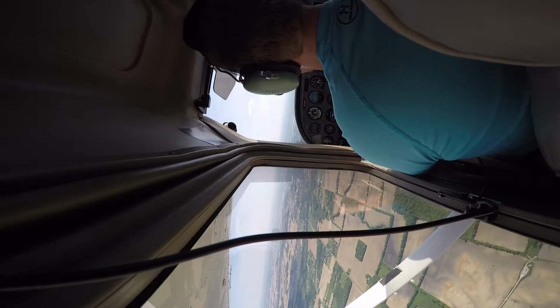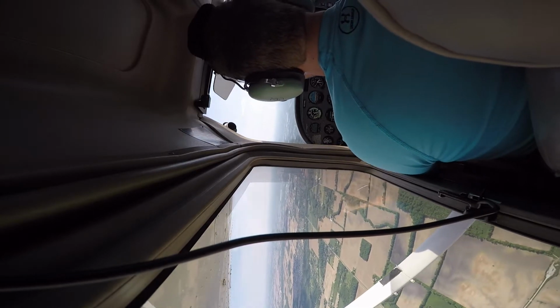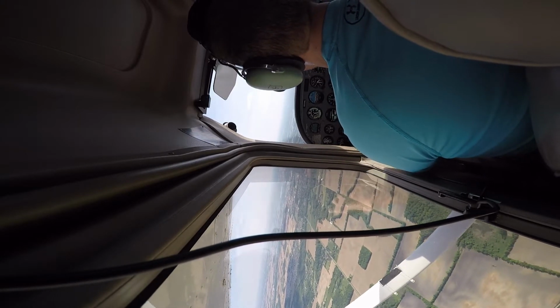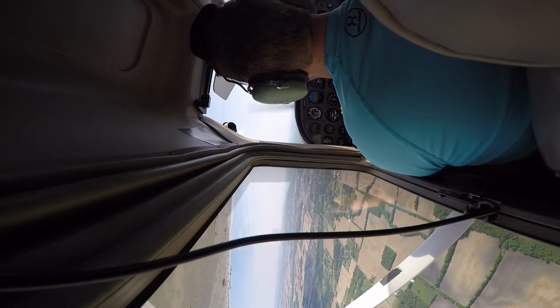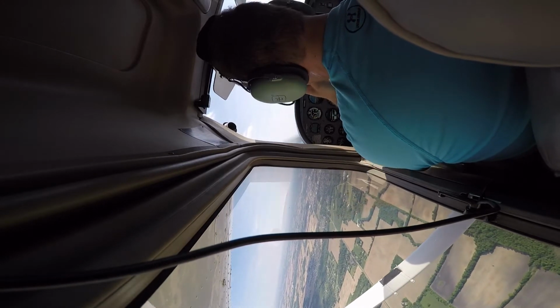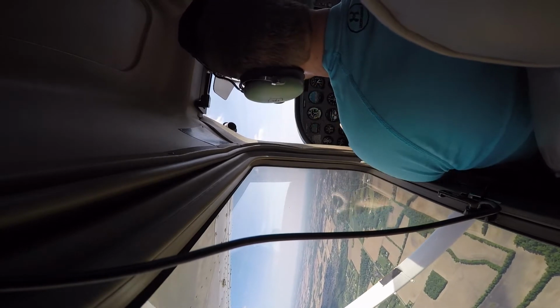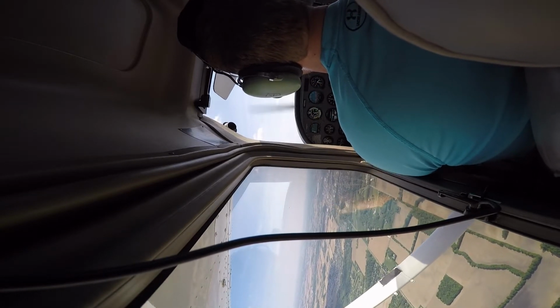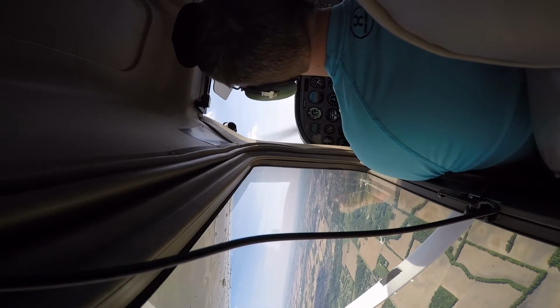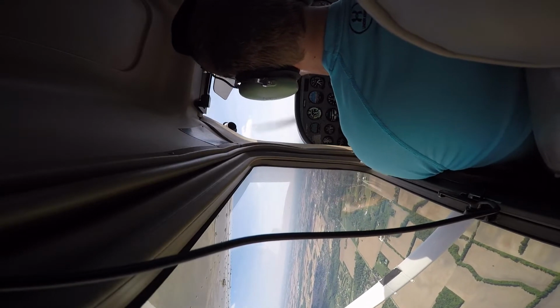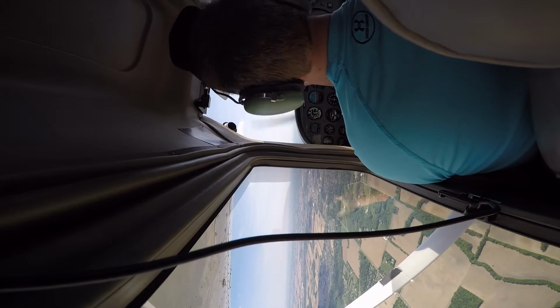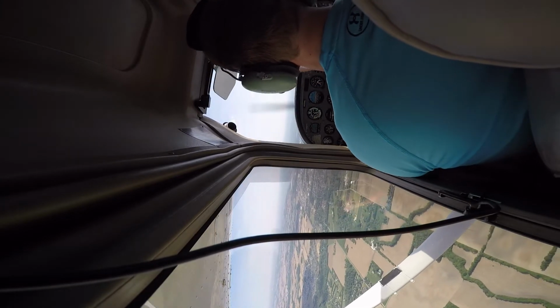Power's fine, now we'll just trim it. Good. I like it. And we're going to do a power on stall. Remember how we set up for that? We discussed it on the ground.